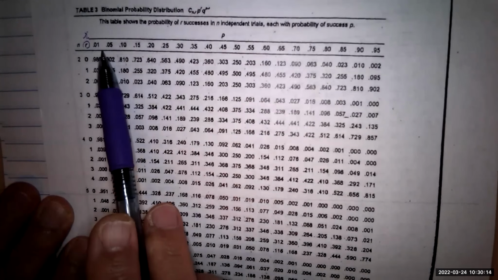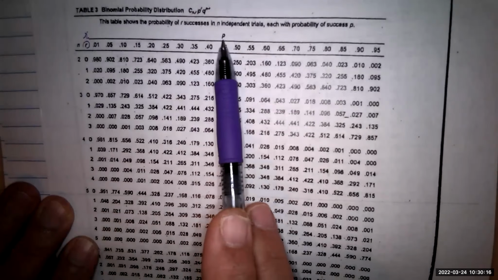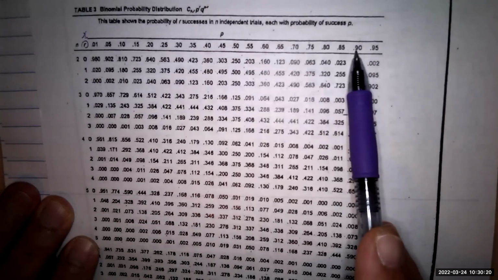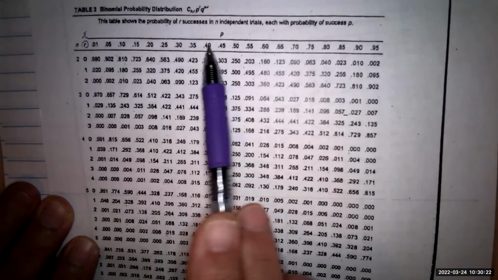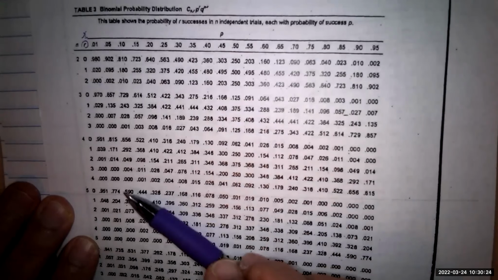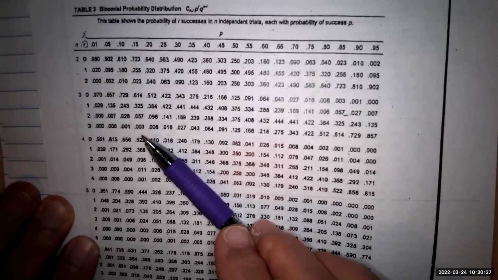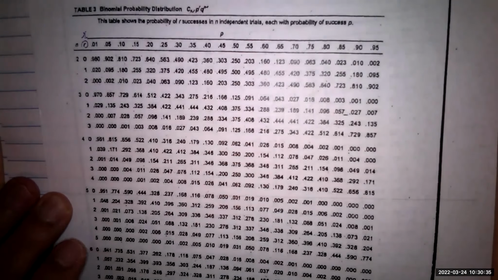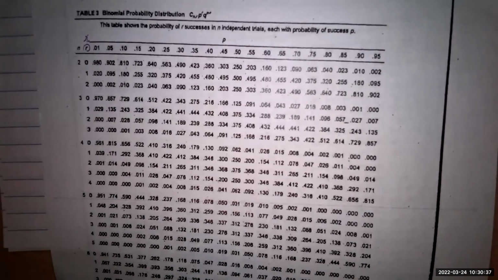This top row is p, the probability of success. And these numbers are exactly the probabilities that we've been looking for. Now, how are we going to use this table? The way you use it is you identify your n first. In this problem, n was equal to 3.